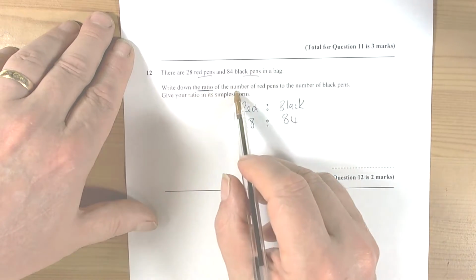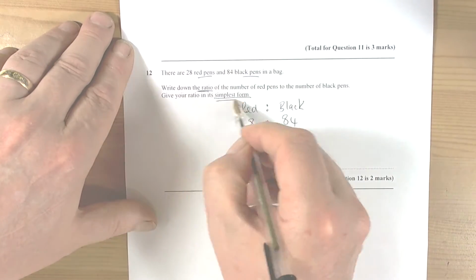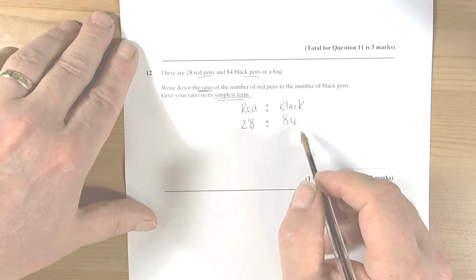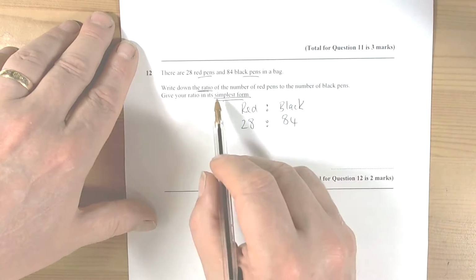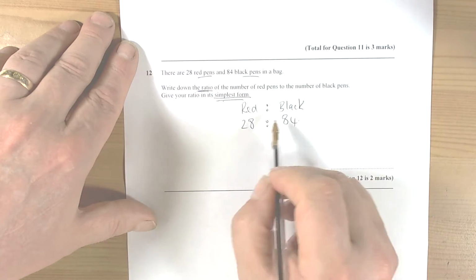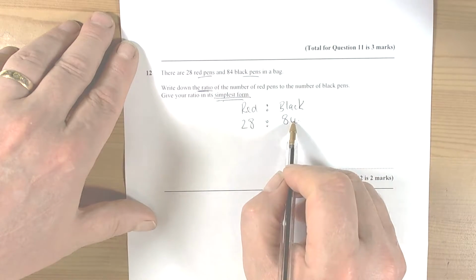It says write down the ratio of the number of red pens, with those first, to the number of black pens. Give your answer in simplest form. So again, we're highlighting the key information in preparation of thinking about what the question actually wants. So we want it in simplest form, then we need to see if the numbers in the ratio will cancel through by dividing by the same factor.